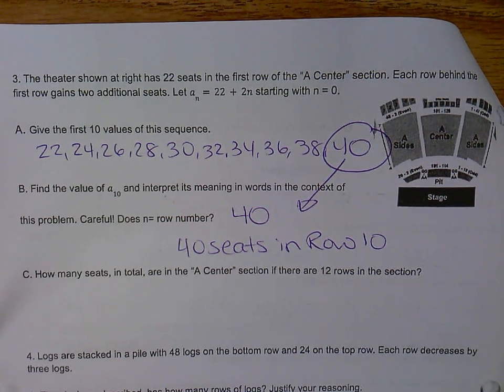So I want you to notice a pattern. What is 22 plus 40? 62. What is 24 plus 38? What's 26 plus 36? Notice how all the pairs add up to 62? How many pairs would there be? 5 pairs, because I had 10 rows, right? So what is 5 times 62?